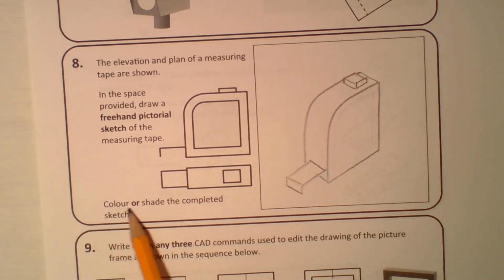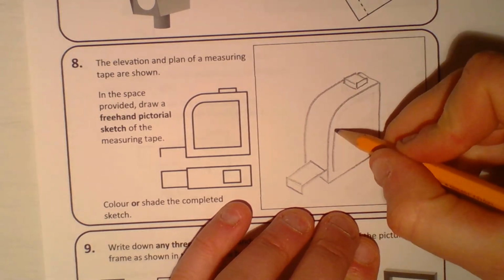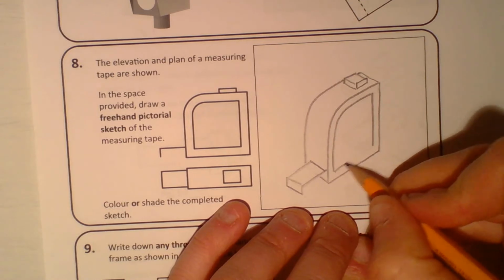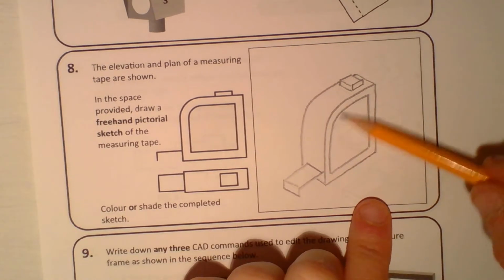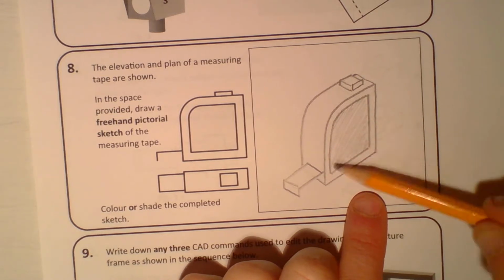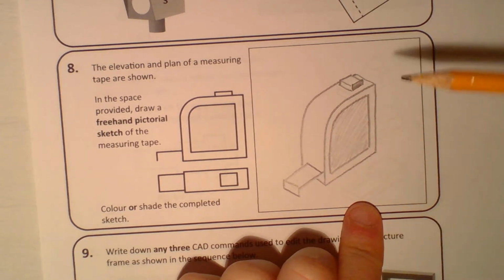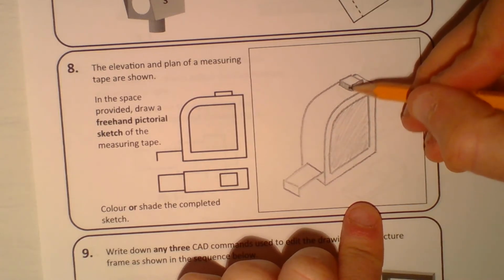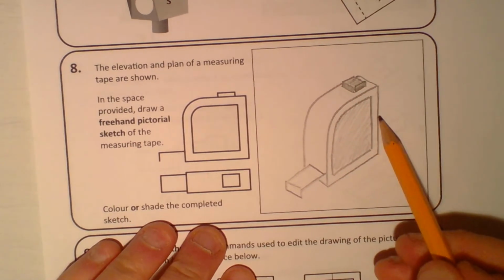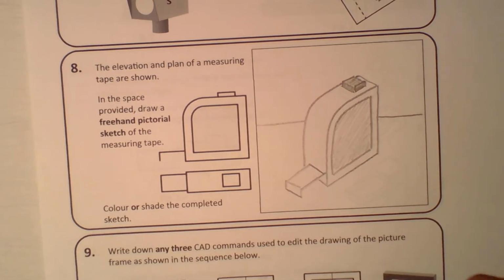Okay, and again it says color or shade the completed sketch. Just put in your offset shape there on the side as well for completion. And then it is important that you color or shade it. Again, you don't want to be throwing away simple marks by not finishing off answering the question. So once you do a bit, you can't be penalized. I would always put in a horizon line as well to give it a bit of depth.